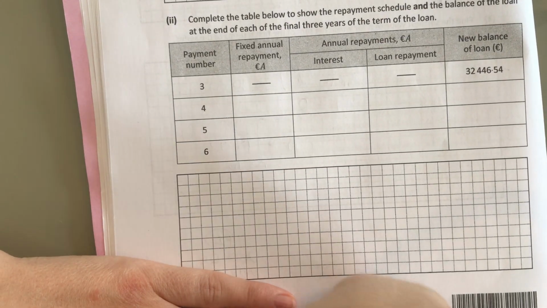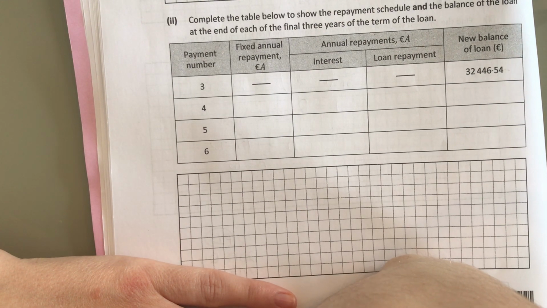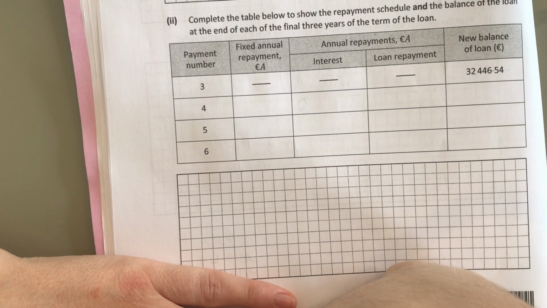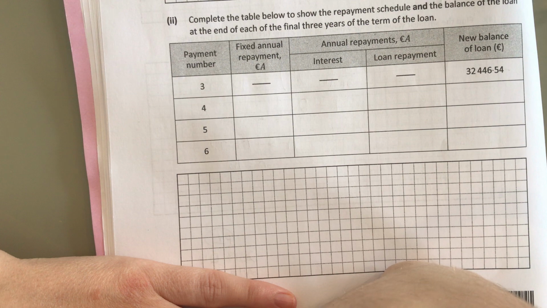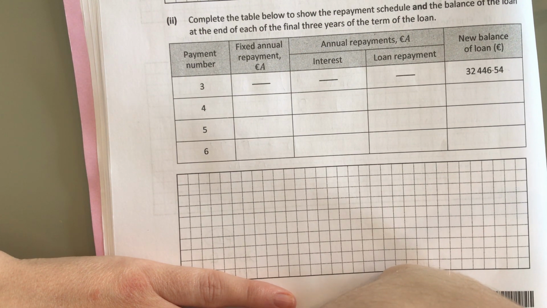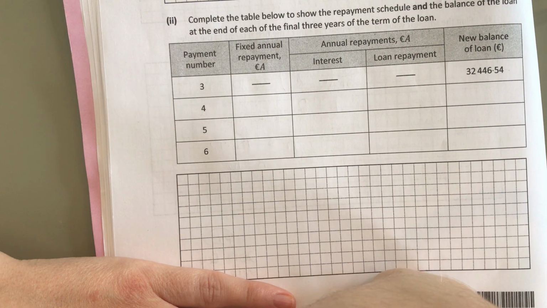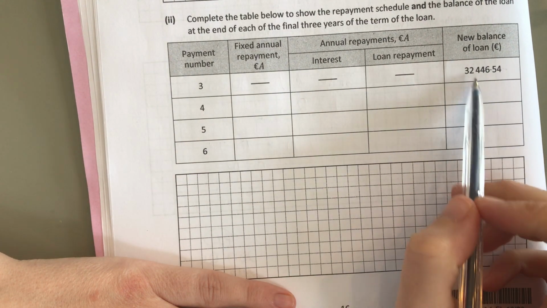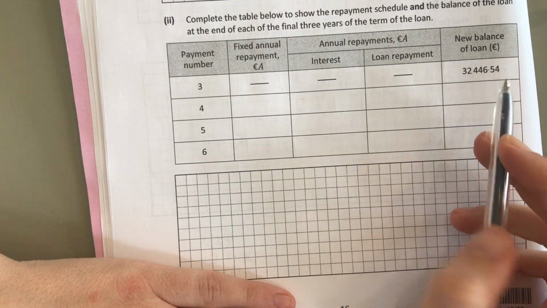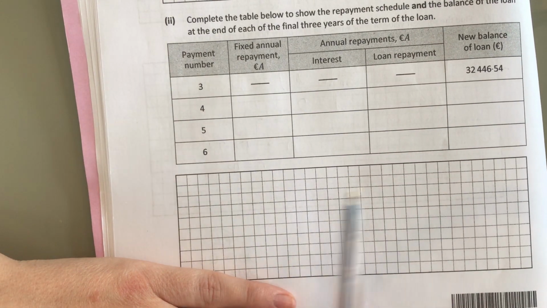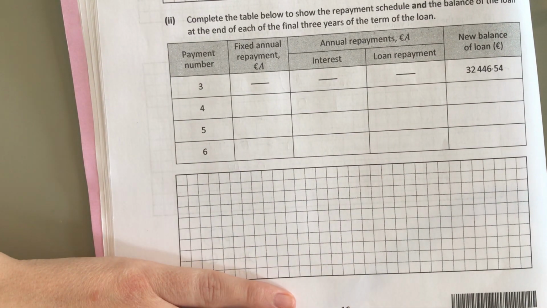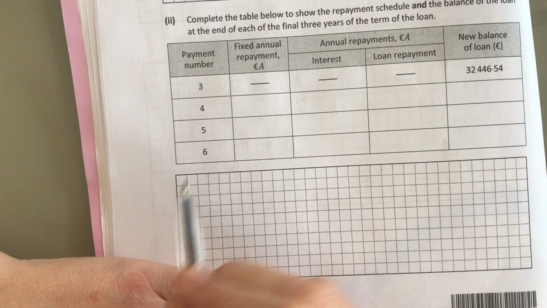Second part here: complete the table below to show the repayment schedule and the balance of the loan at the end of each of the final 3 years of the loan. All right, so they've given me this. They obviously want to check, do I understand bit by bit what happens when I'm repaying a loan?